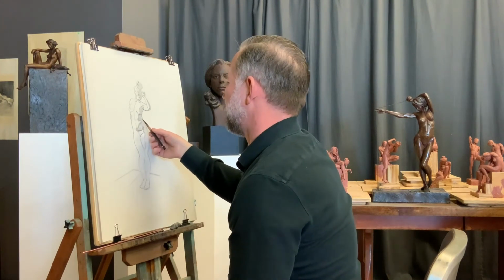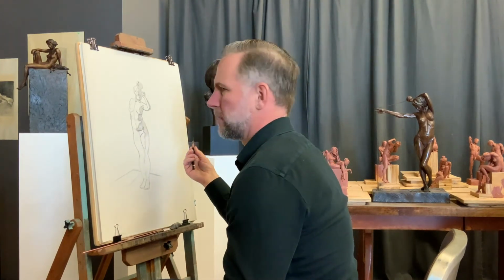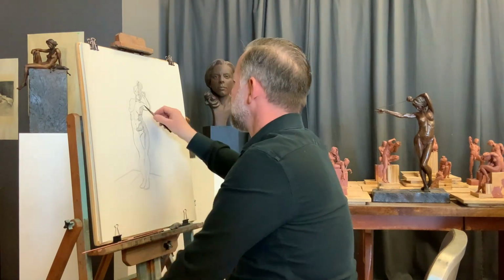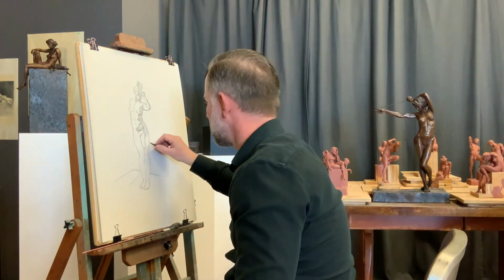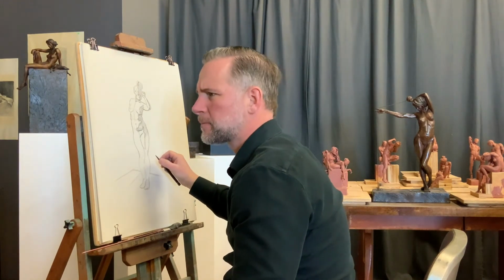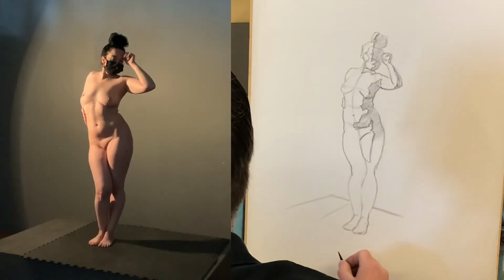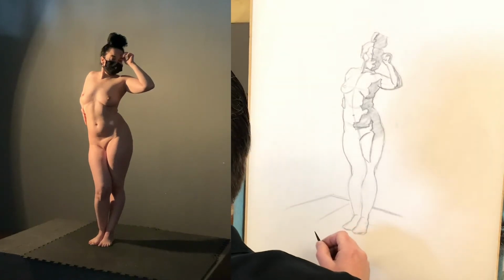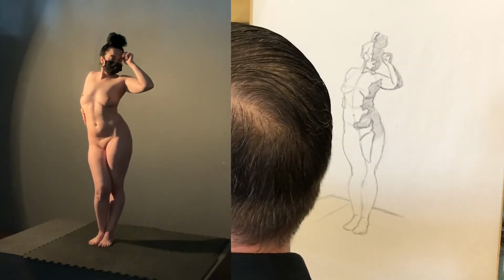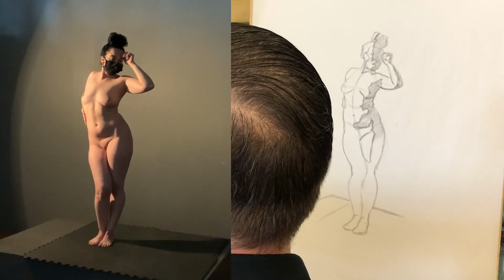Because you might be saying, like, well, Eric, that looks like maybe a 4, and when I'm looking at the model, that's clearly like a 7. But right now, it's just the separation. That's all we're going for in this initial phase. All right? So this whole second leg is all in the darkness. I'm just going to go down, and I'm going to take a quick measuring here to establish where the top of that knee is.